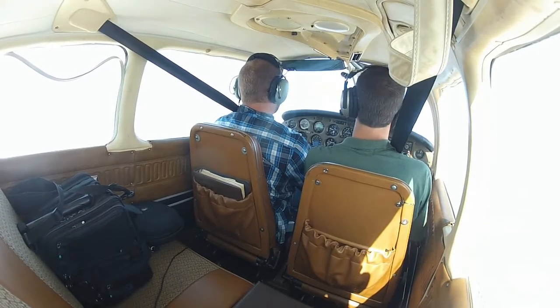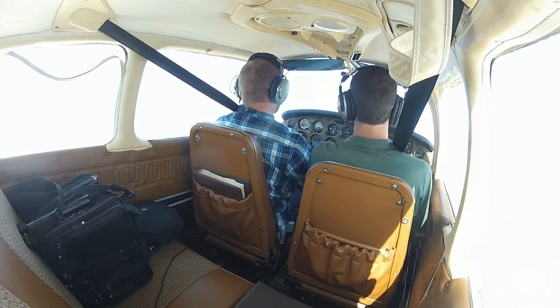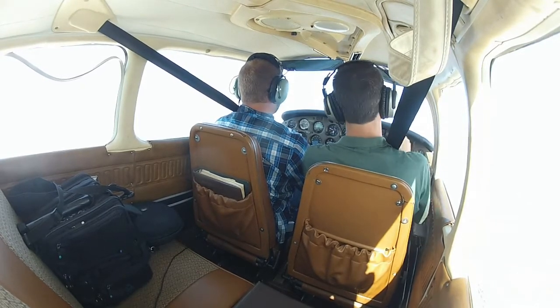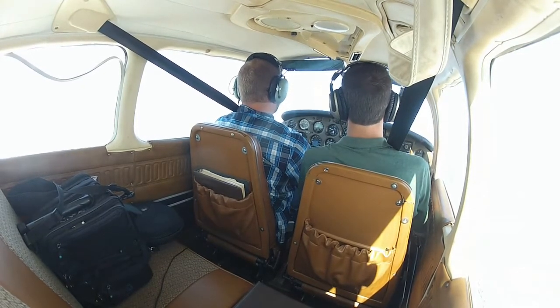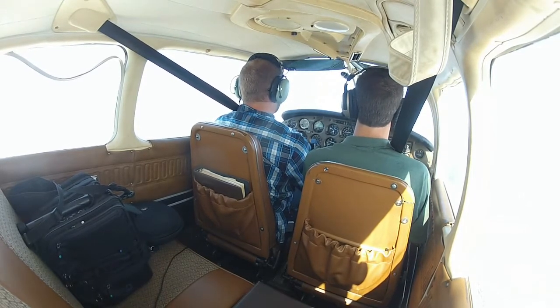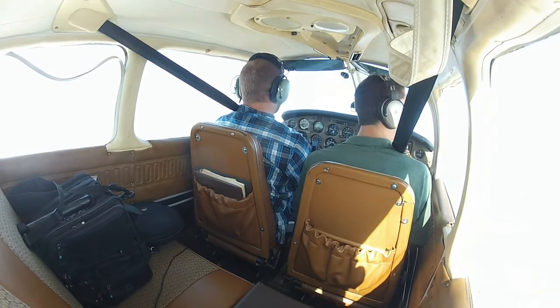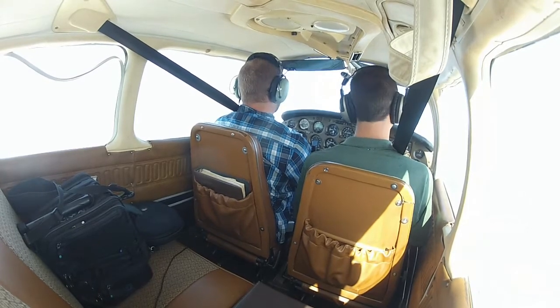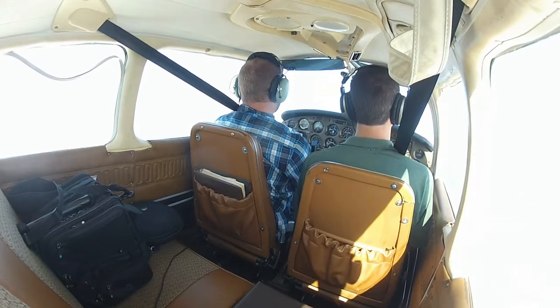There you go. Now let's descend back down to 4,500. So it's power for your descent, but you're gonna have to just let the pitch go down as you do that to hold your speed. And if it's not descending, then just bring the power out.